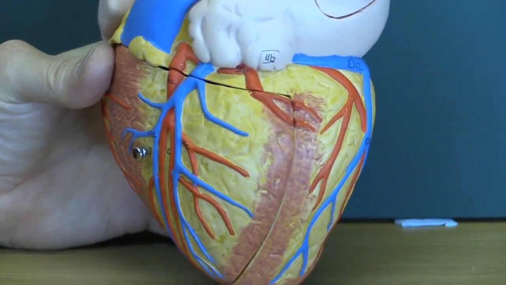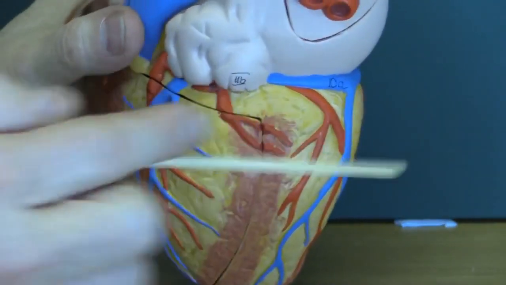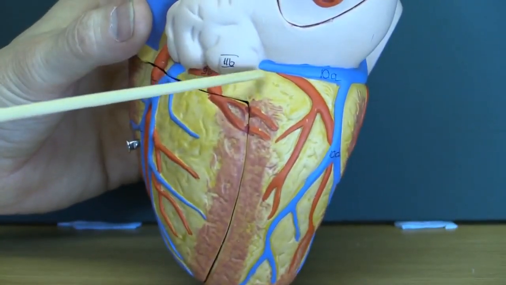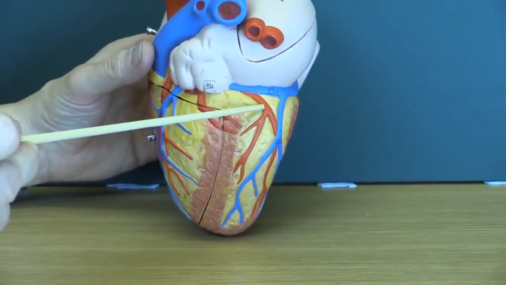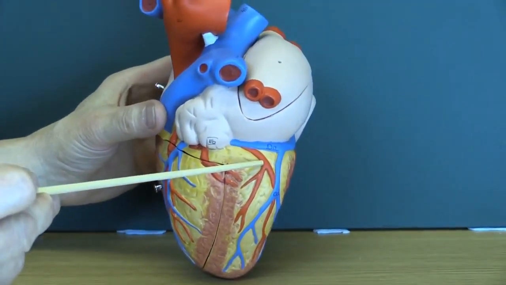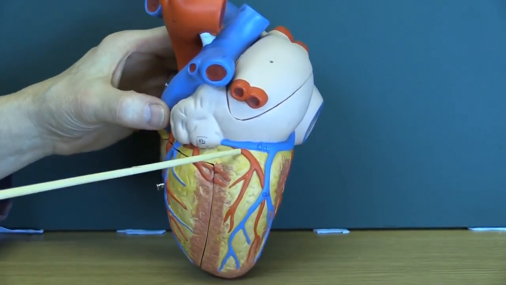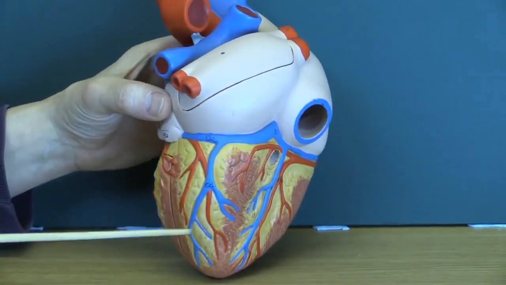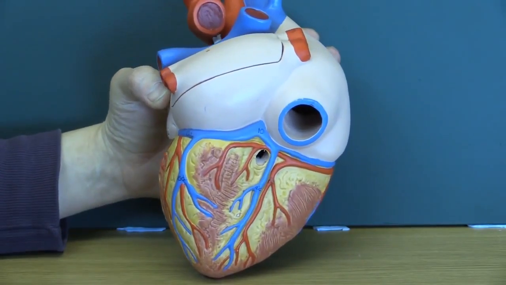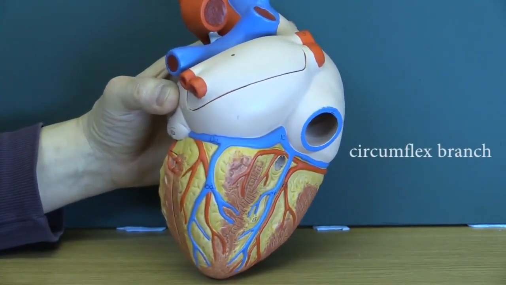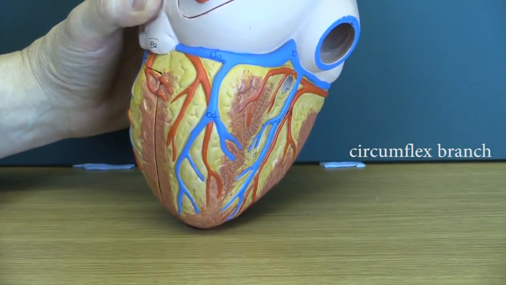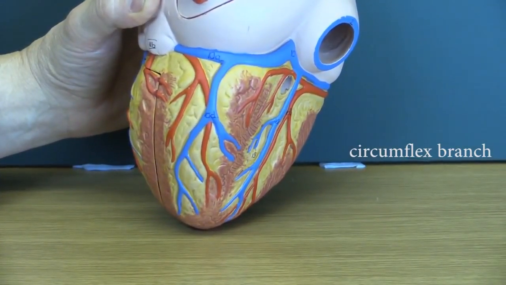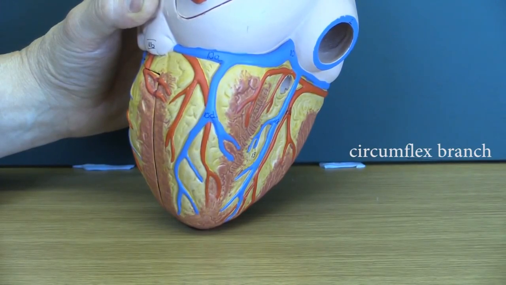And then going round here, this artery branching off from the common trunk of the left coronary artery, this artery going around the back of the heart from the left side is the circumflex artery. So that is the circumflex artery going around the back.